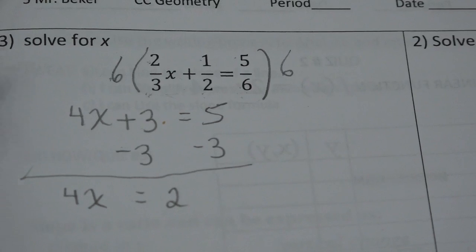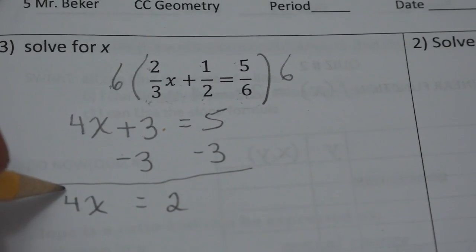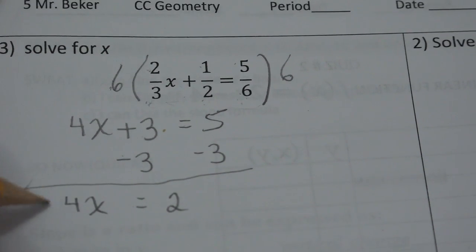And now what am I going to do? I'm going to use the last rule, multiplicative inverse. Yes, the multiplicative inverse of 4 is 1 over 4, because this is 4 over 1. So that's what I'm going to do.